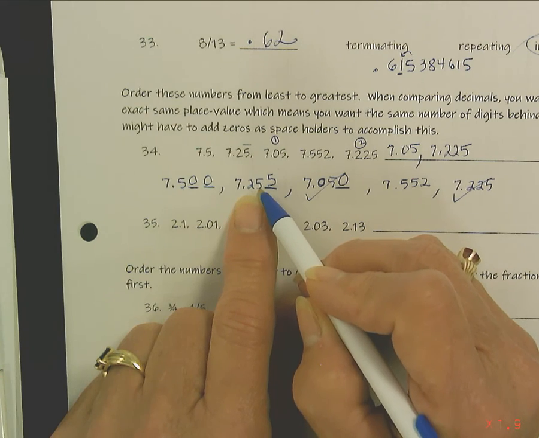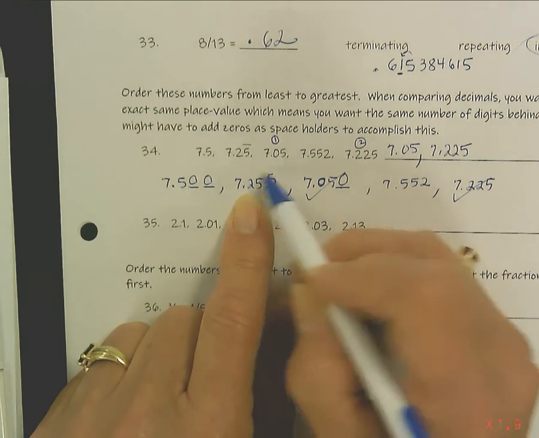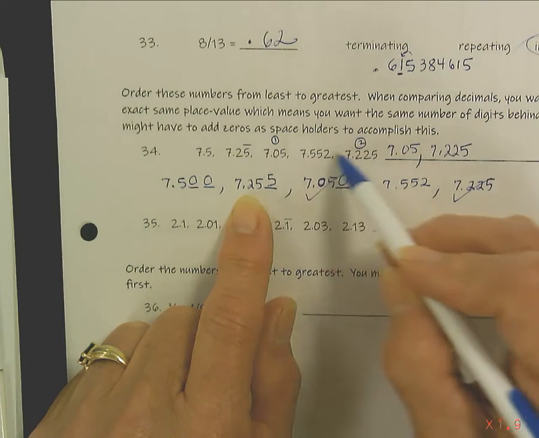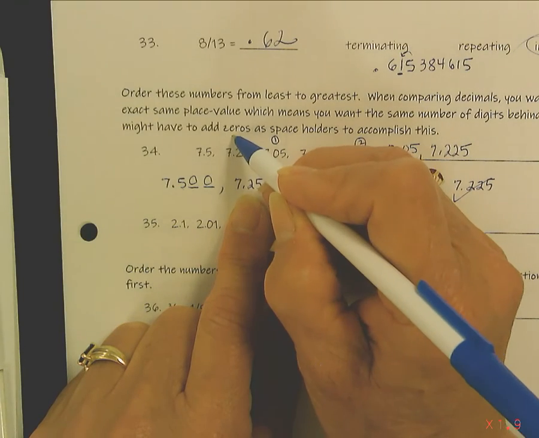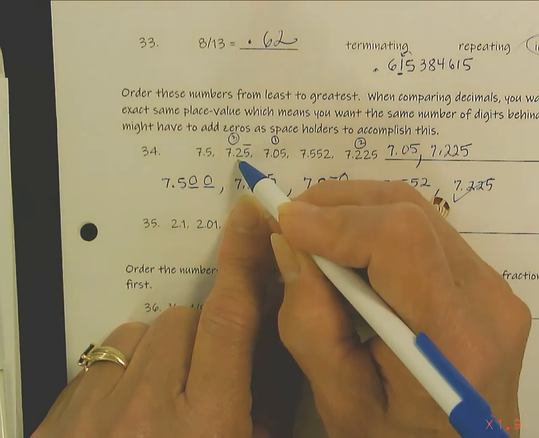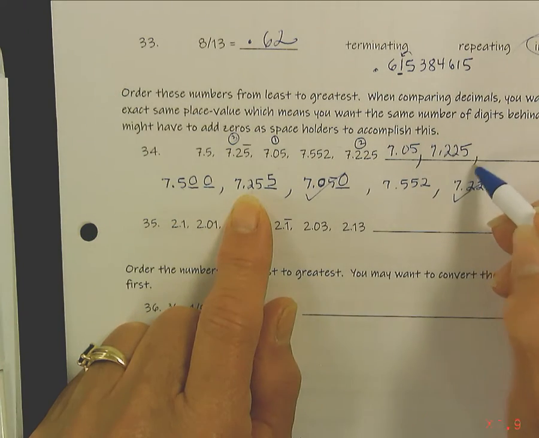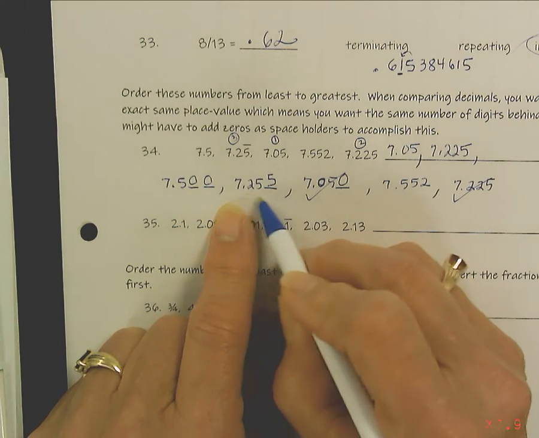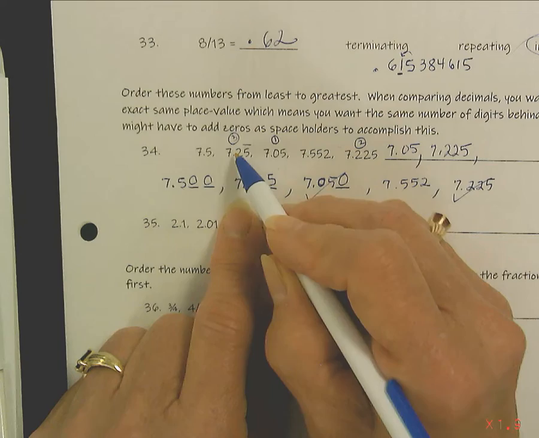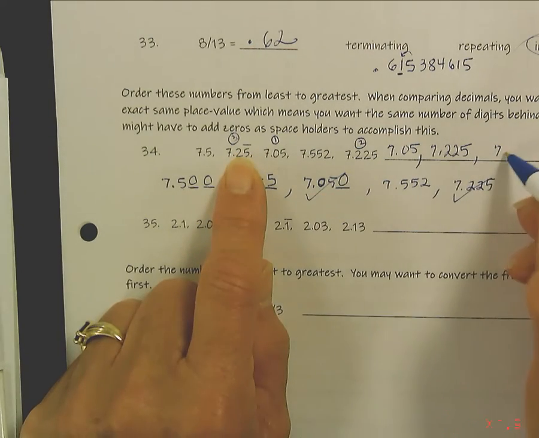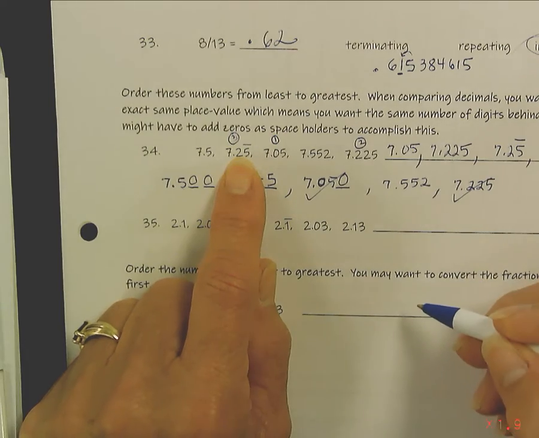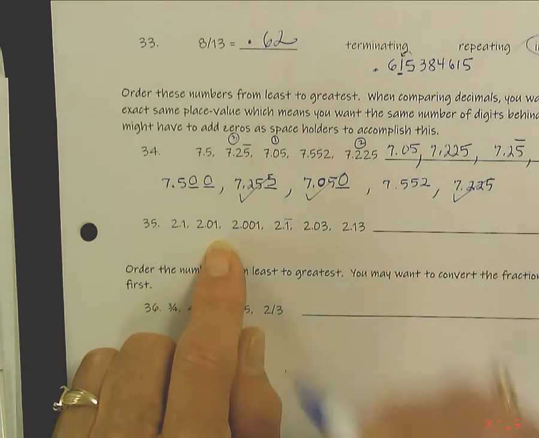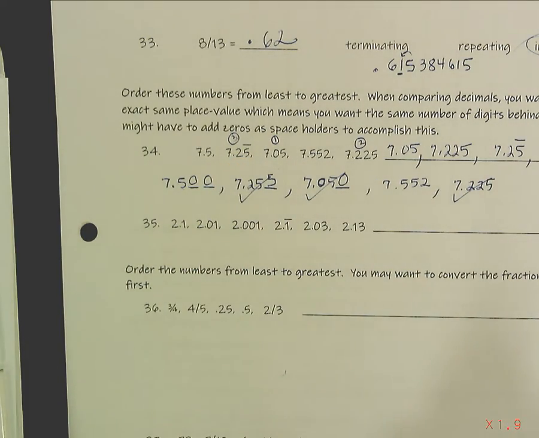And then, because I was comparing these two right here, this would be the next one. Now, remember, it's these original numbers that you have to put in order. This is the third one right here. So when you're writing these in the blank, don't put this one. Go back to the original number, 7.25 with a bar over the 5. And I'm going to check that off because I don't want to even look at that one again.